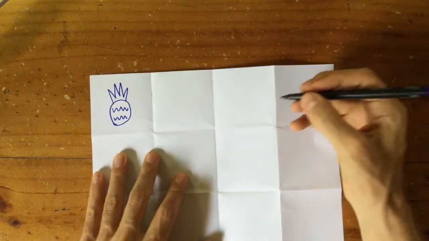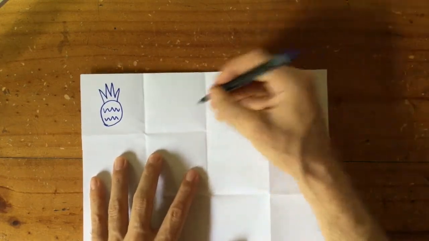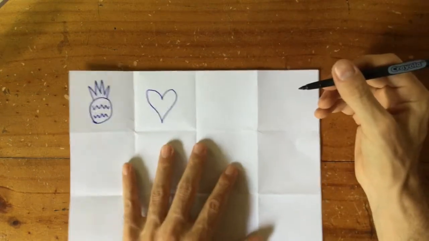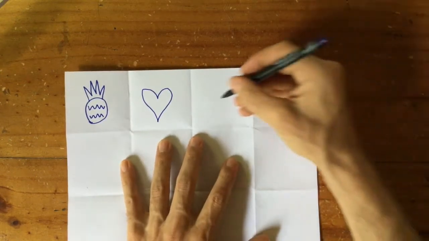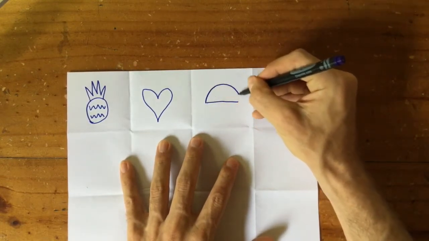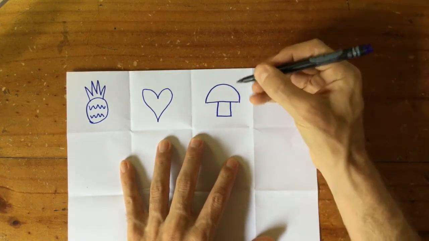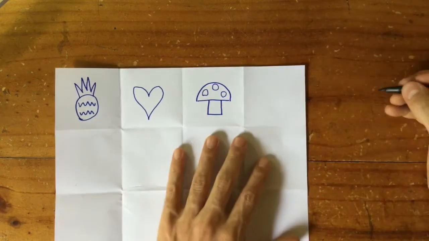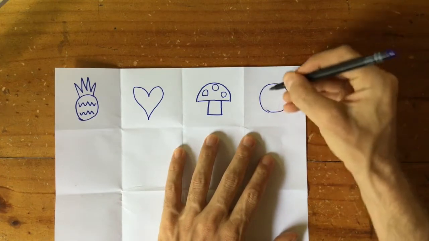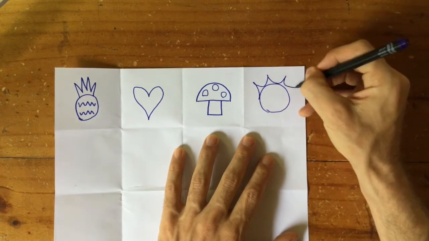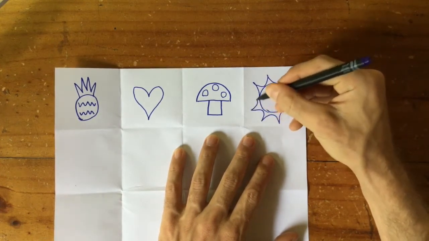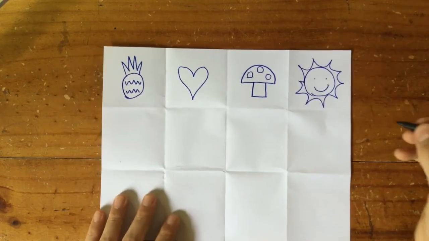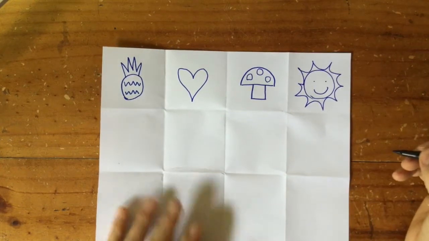These drawings don't have to be super neat. They just have to show us a picture of something simple. This one is a mushroom. Let's have a bright sun, with a smiley face. What else?